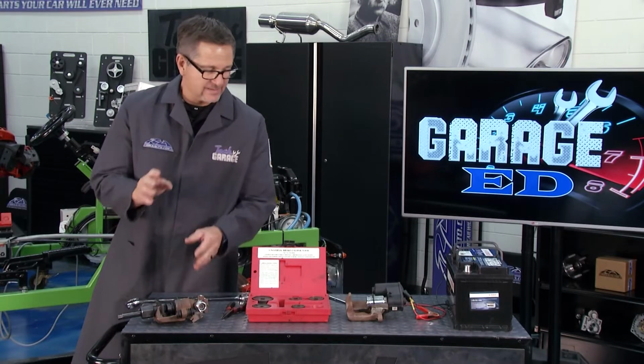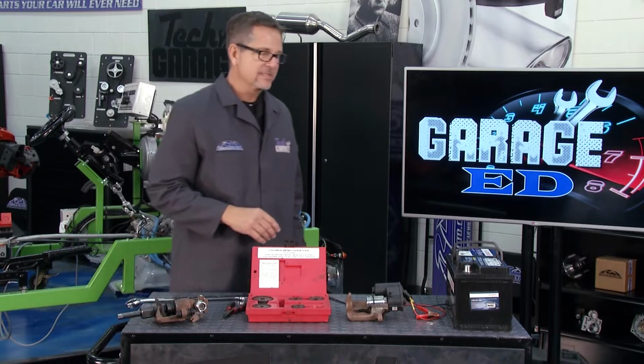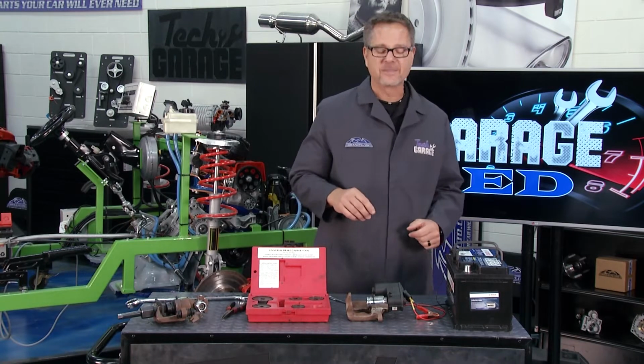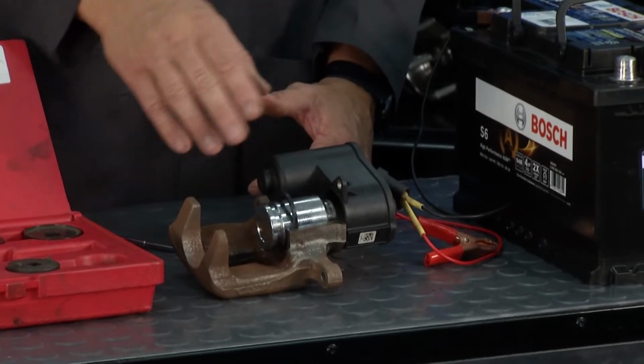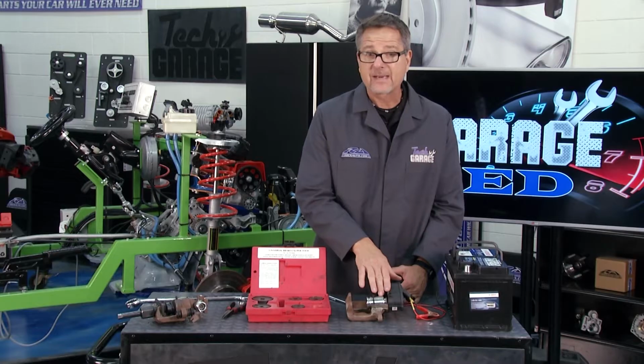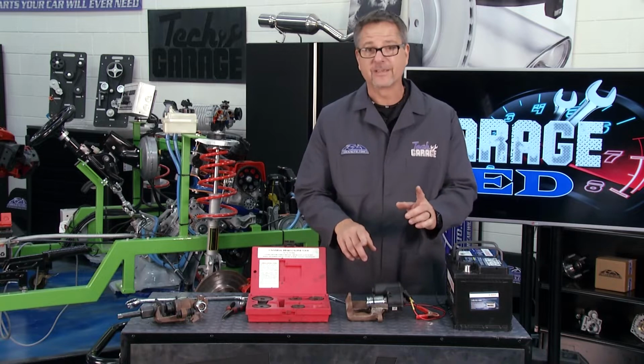Now, here's the cool one. We did this a couple of seasons ago, and this thing still amazes me. This is actually an electronic driven e-brake. It also has hydraulics built into the back of it, but electronic on the front of it. And guess what?